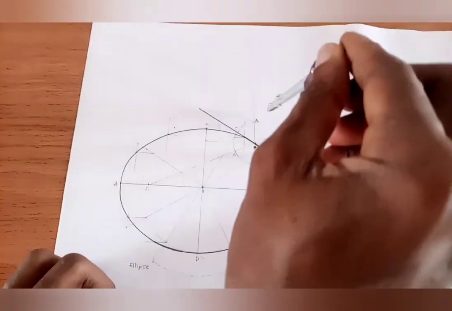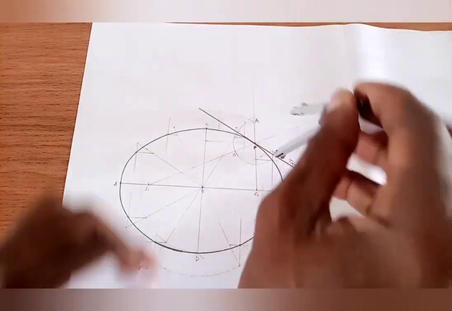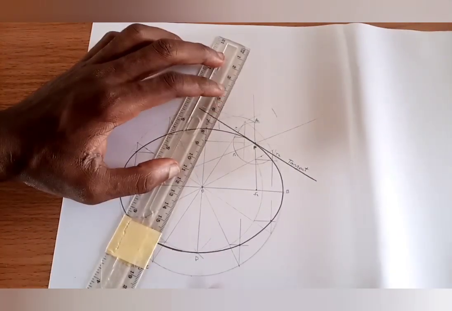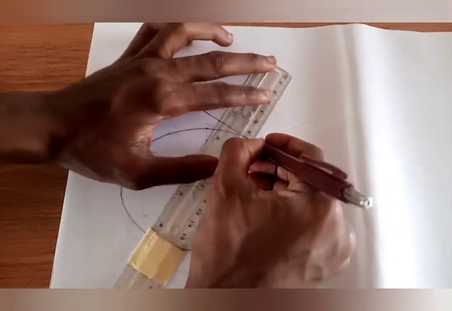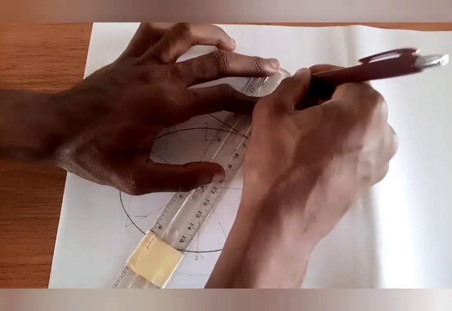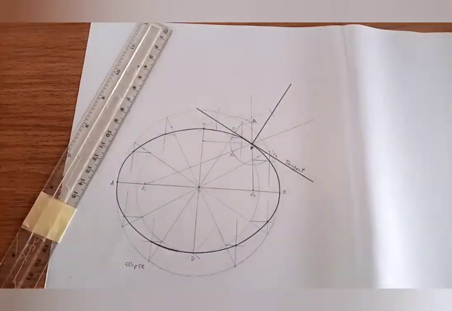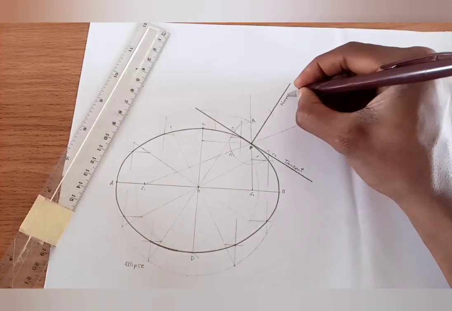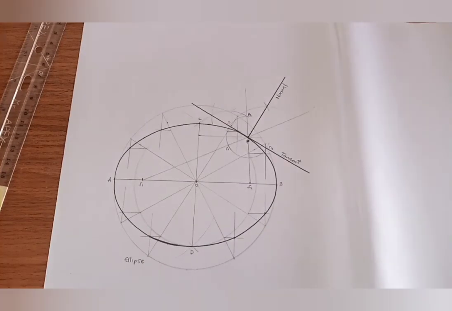So I will draw my arc going up, then intersect the arc. Now I'll draw a straight line from the point P through the point of intersection. That straight line is called the normal. So we are done answering this particular question.